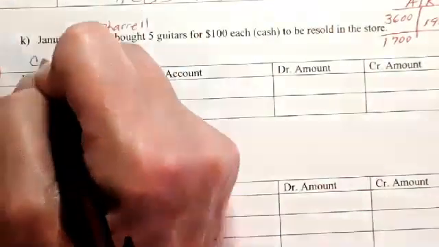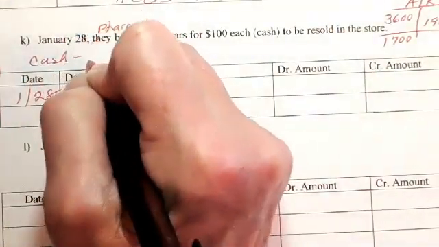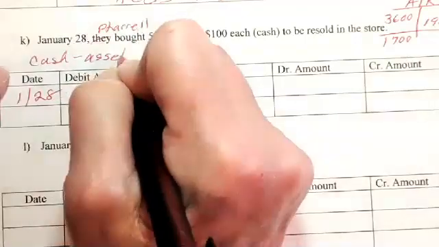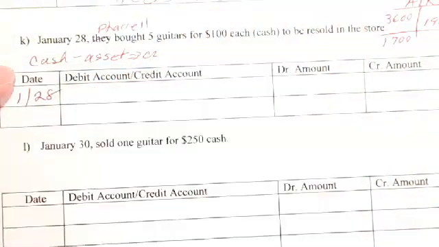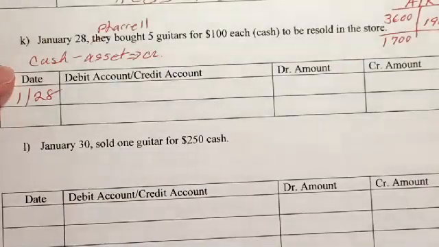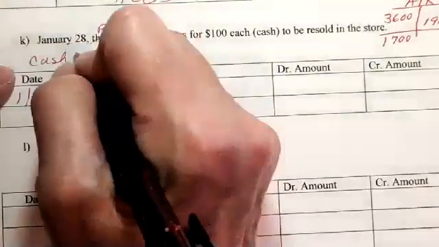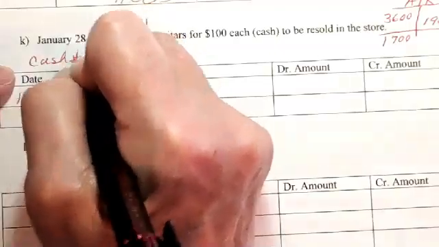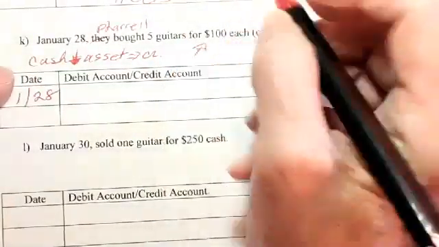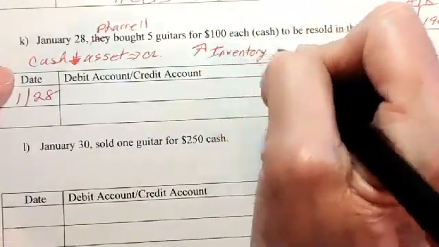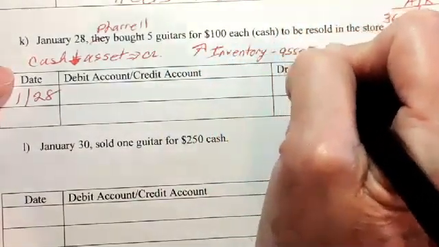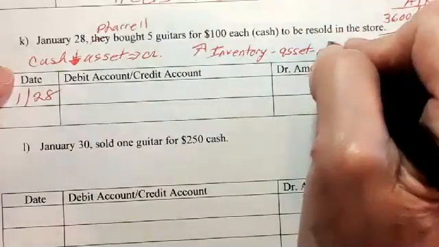So again, start with the easy thing, cash. I shouldn't have to put this anymore. You should be saying, I know, shut up. You'll say that quite a few times during this semester, I bet. So I need to reduce my cash, but I'm going to increase my inventory, which is also an asset. So that means that has to be a debit.